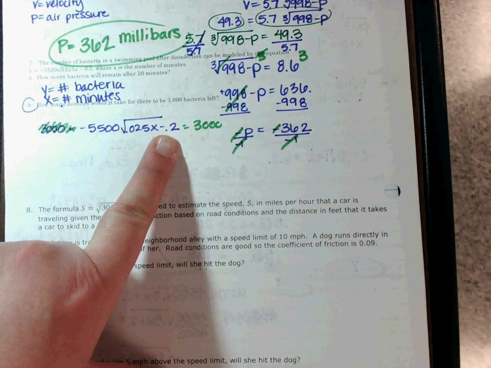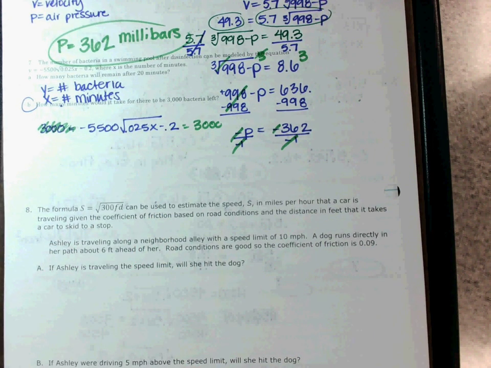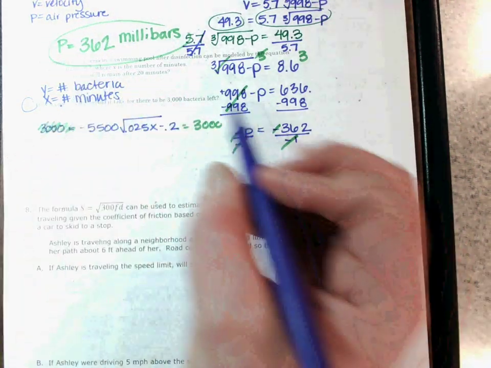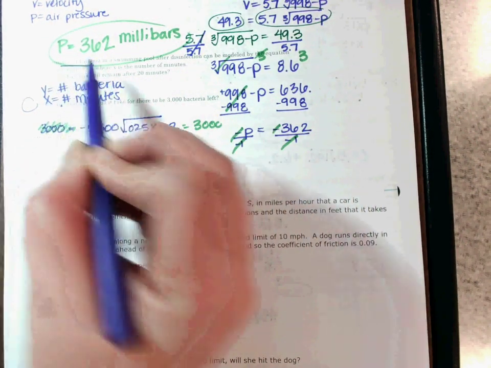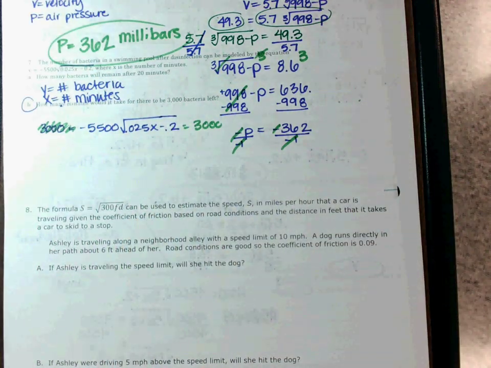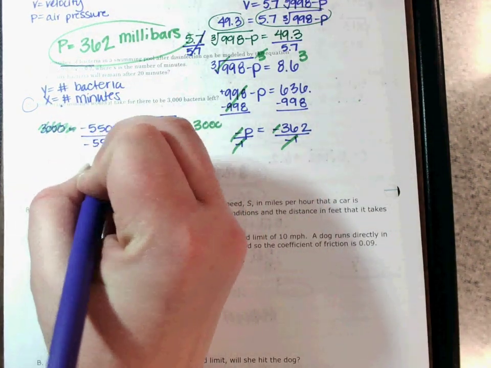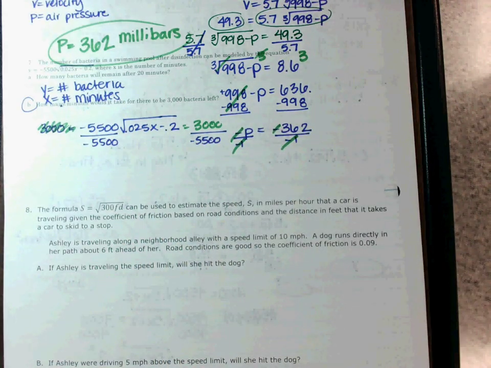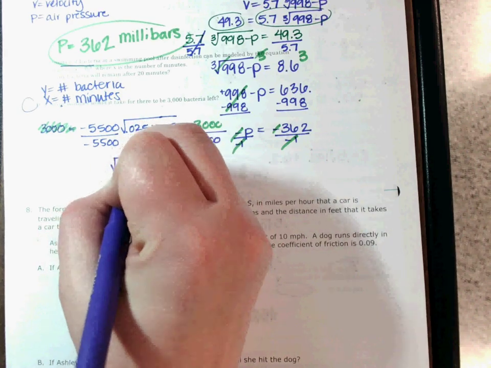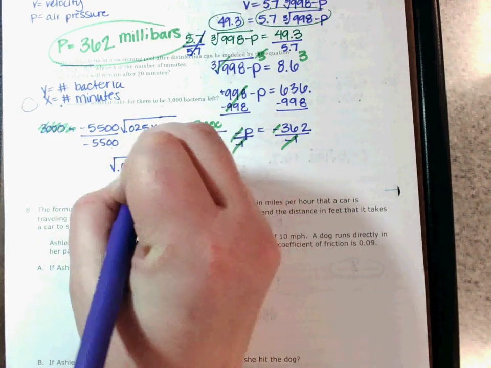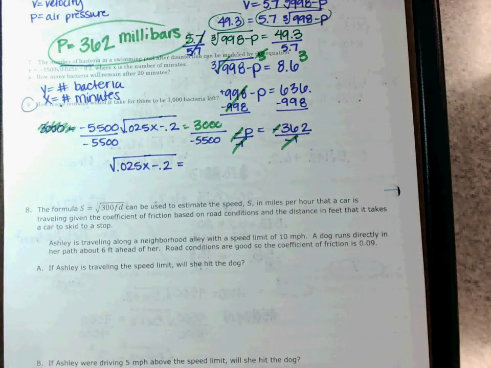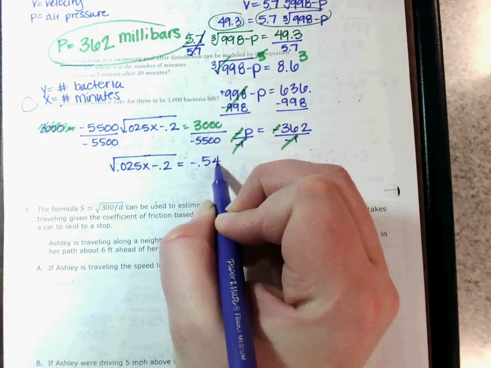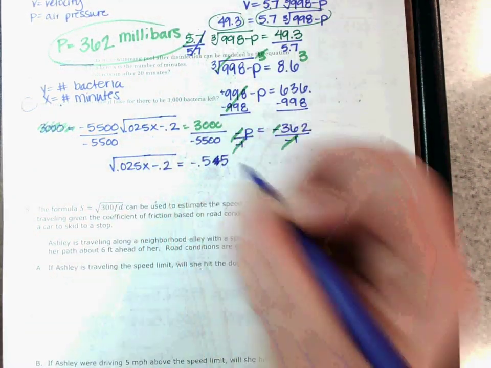The minus 0.2. So remember, you always want to do your add, subtract numbers first. Oh wait, hold on. Do you see this here? It should be inside the house. So now that it's inside of the house, I can't do that first. But I wrote it wrong. Okay, so we're going to divide by negative 5500. Then I have square root 0.025x minus 0.2 equals 3,000 divided by negative 5500, which is negative 0.54. We'll round that up to 55.